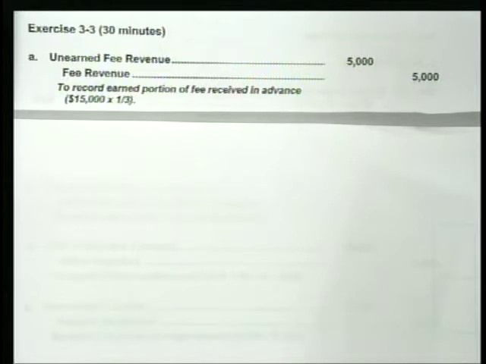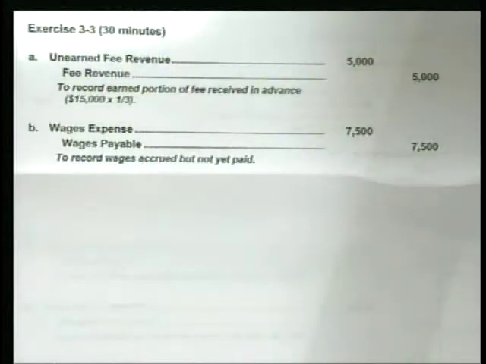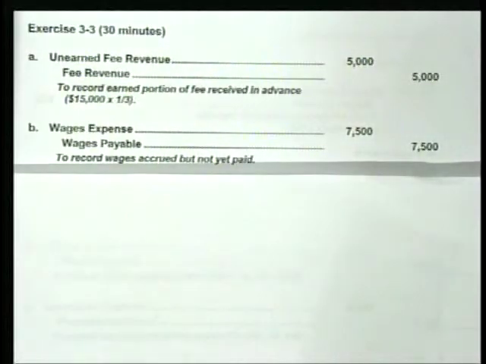B. The prepaid insurance had a $6,000 debit balance at December 31 of 09 before adjusting for the cost of any unexpired coverage. Oops, I hopped over to exercise 3.2. Sorry, those numbers looked real familiar. Exercise 3.3b. Wages of $7,500 are earned by workers but not paid as of December 31 of 09. We have to book that wages expense and we have to record a wages payable. Okay?